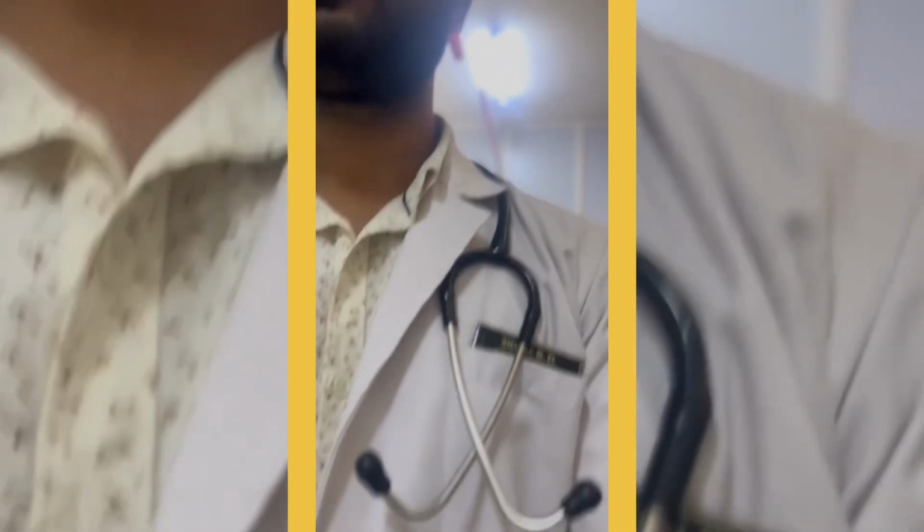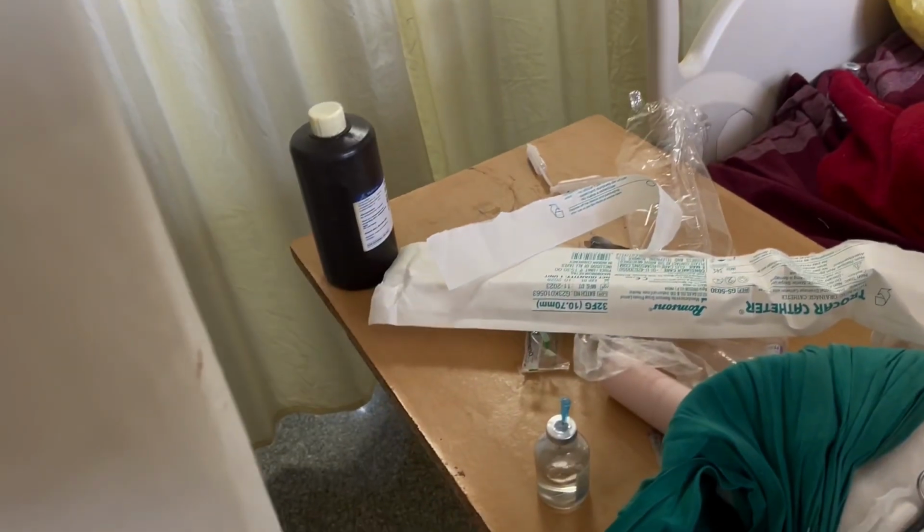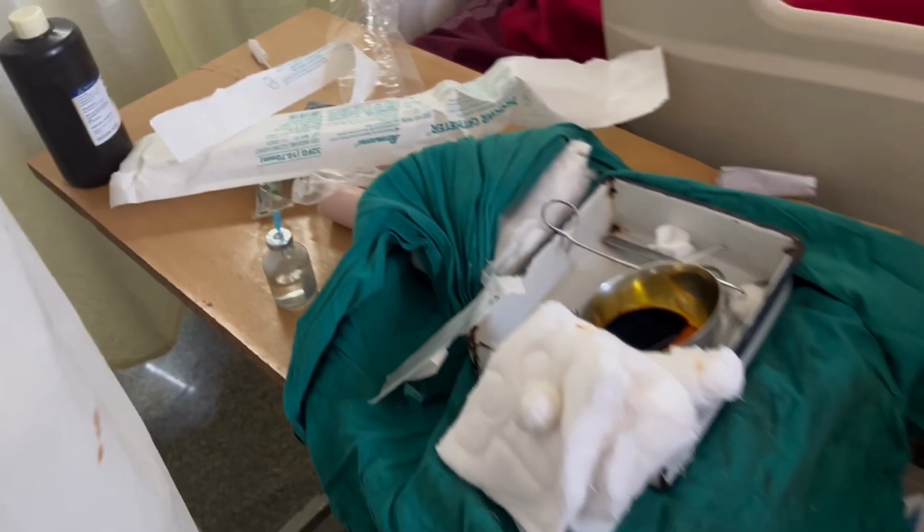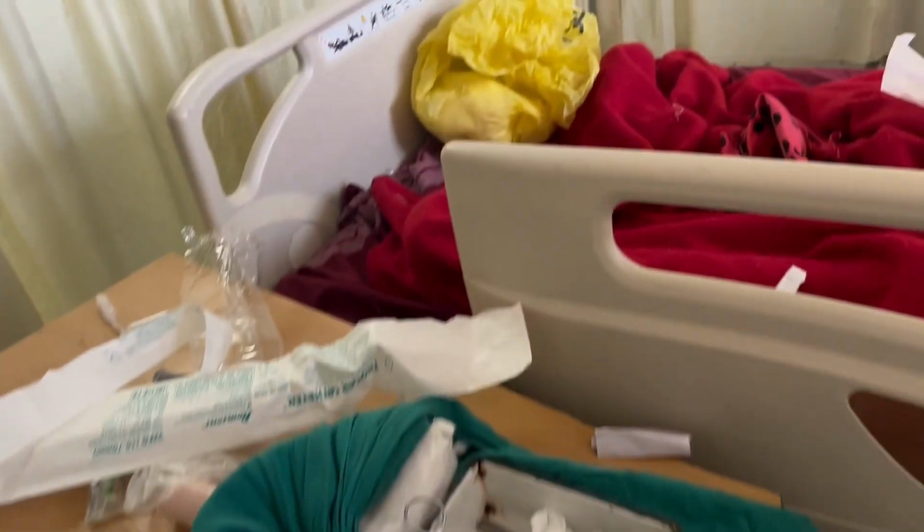We usually have a 1 hour gap from 1 pm to 2 pm for lunch. Then again we have to be there in OPD up to 4 pm. So after 4 pm I went to see an ICD insertion that was being done by our PG.